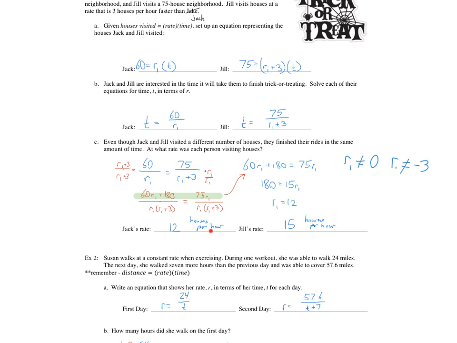A great follow-up question would be, well, how long did it take them? So I'll leave that for you. I'm not going to ask you that specifically, but you just substitute 12 in for R1. R1 plus 3 is 15, so 12 plus 3 gets 15 there.